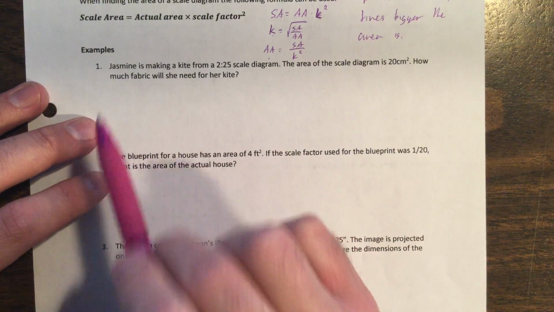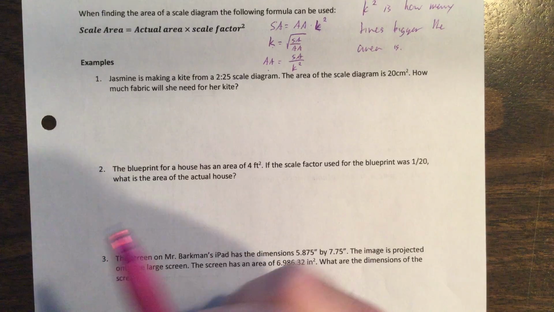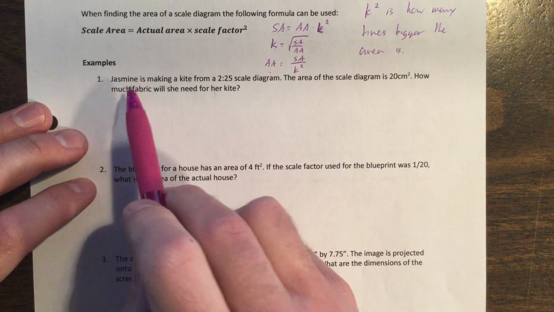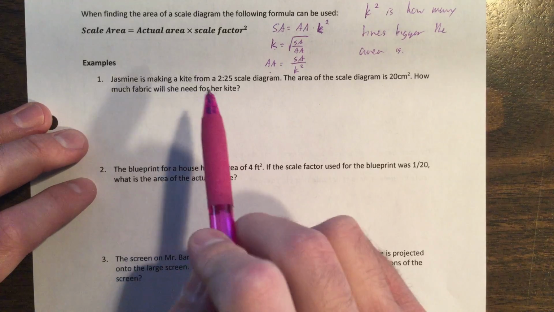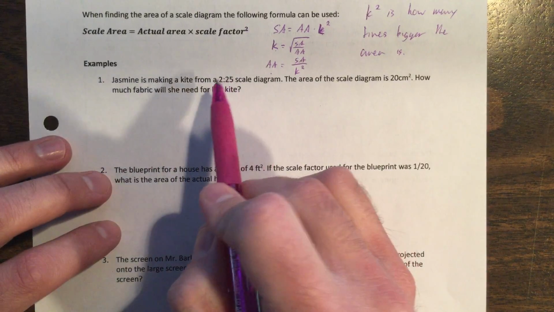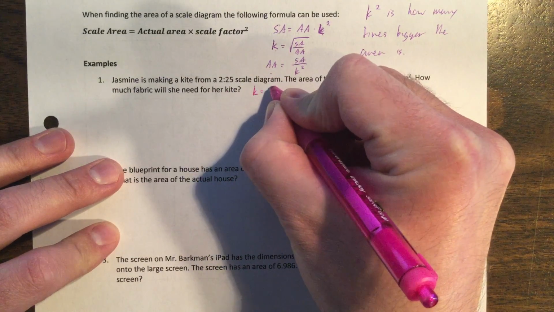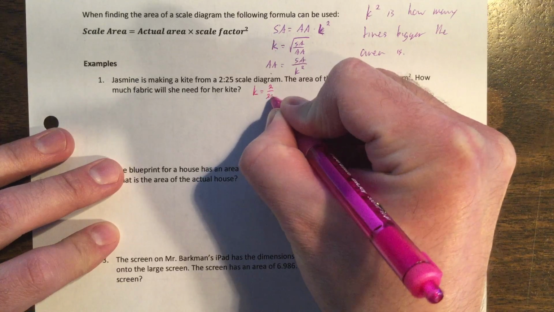All right, so let's take a look at a couple of examples here, and we're going to reference these formulas that we mixed around that we were using. Number one says that Jasmine is making a kite from a 2 to 25 scale diagram. That means that there's a diagram that's 2/25 the size. Okay, so that means that our scale is 2/25.